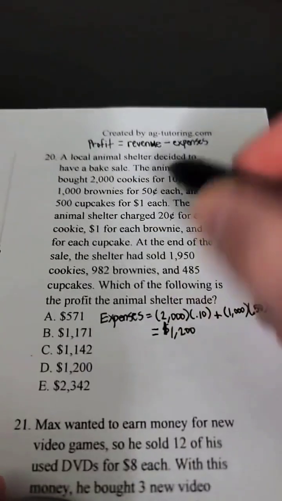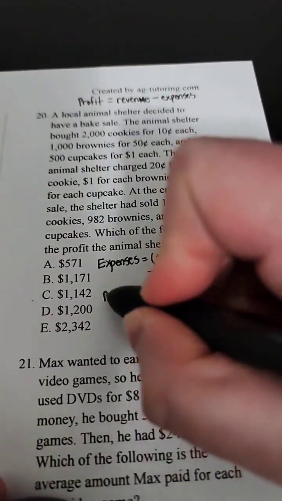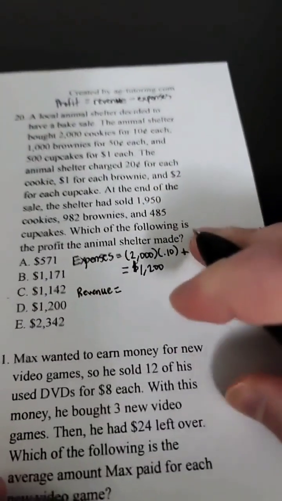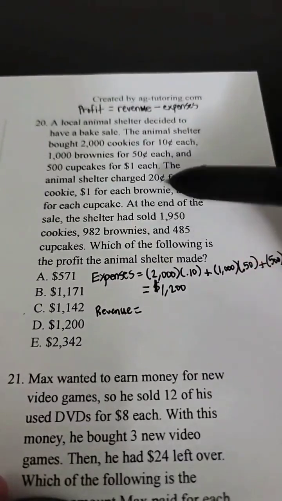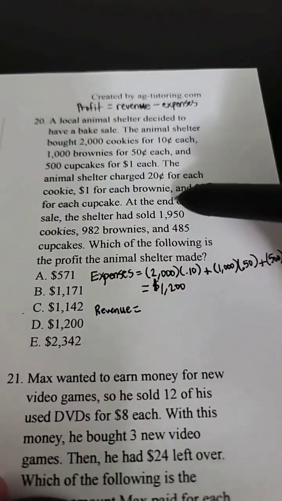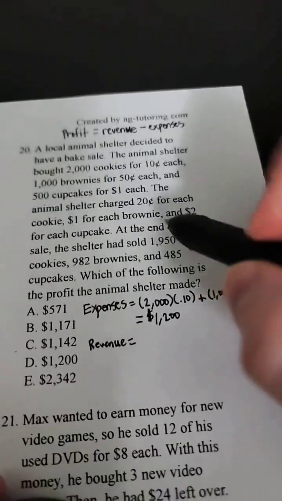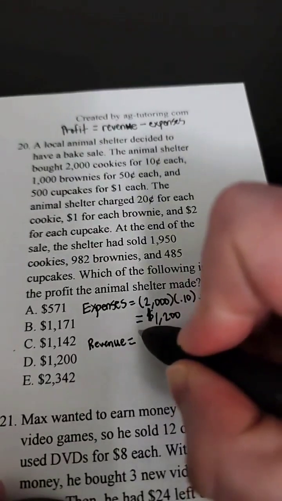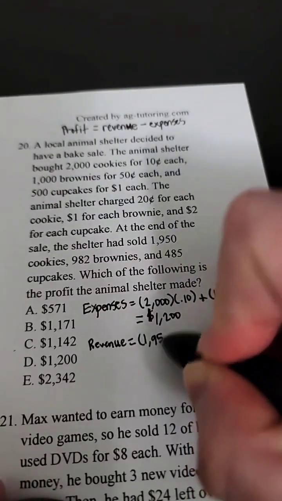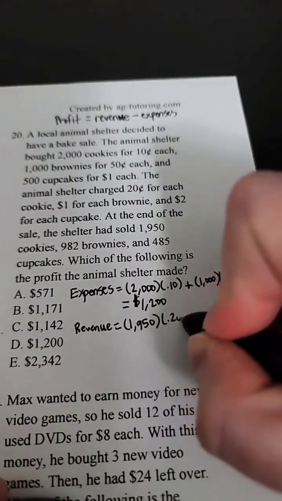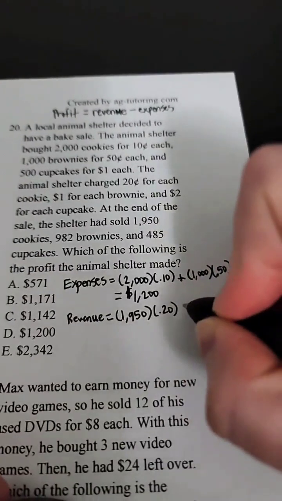Now we need to calculate the revenue. The revenue is going to be equal to how much they're selling of each and the price of each that they sell it for, and then adding all of that up. So they sold 1,950 cookies, and they're selling it for 20 cents each. So times 0.20 is the amount of revenue they're making from just the cookies.